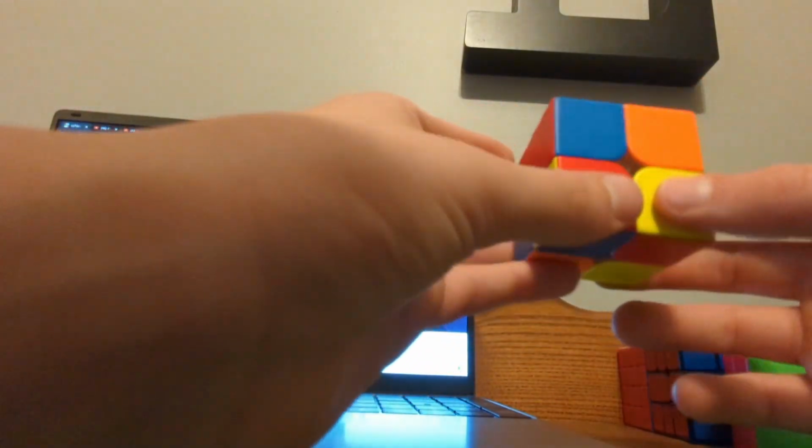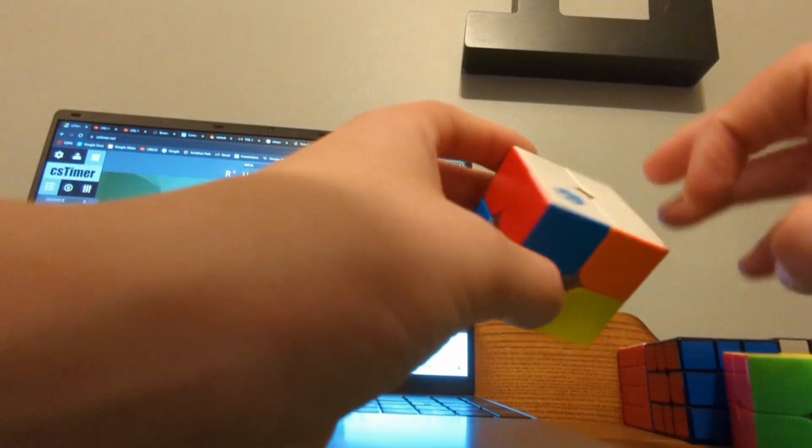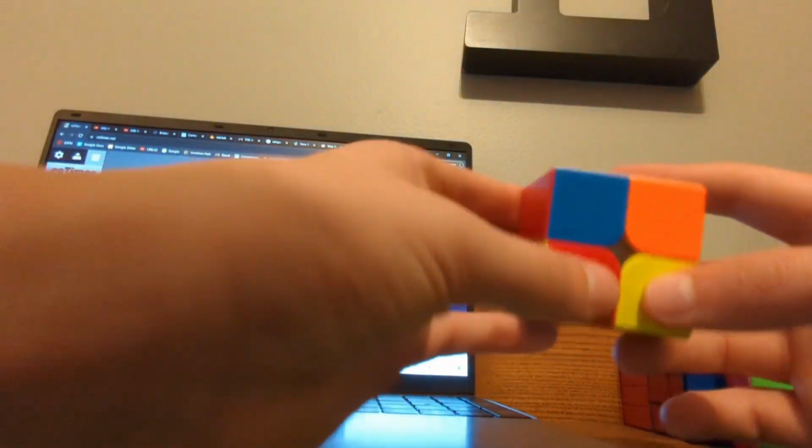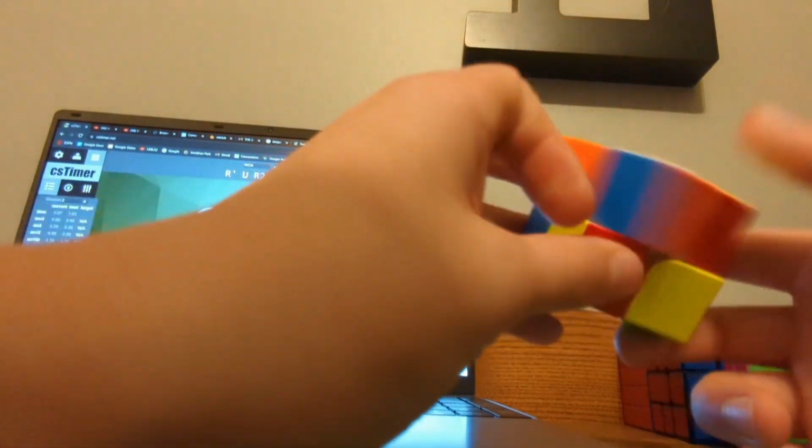And the next step is going to be swapping these 2 corners, because these are solved, and the way that we're going to do that is by doing our J-perm. Like that. Next, we're going to need to twist our corners.